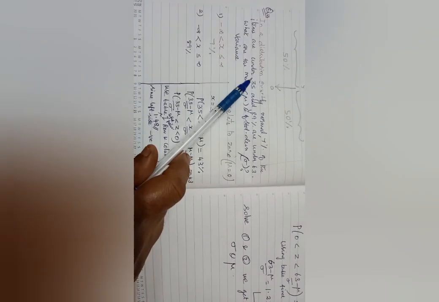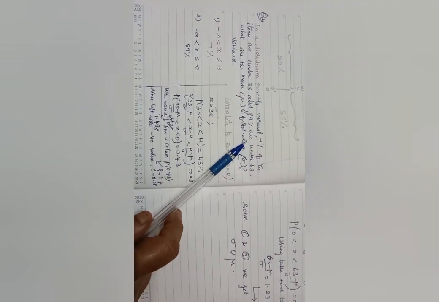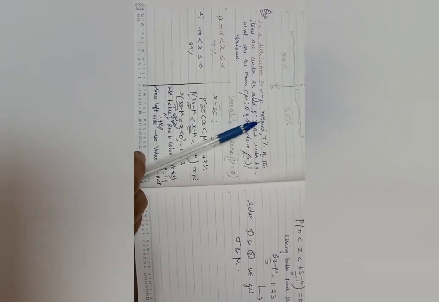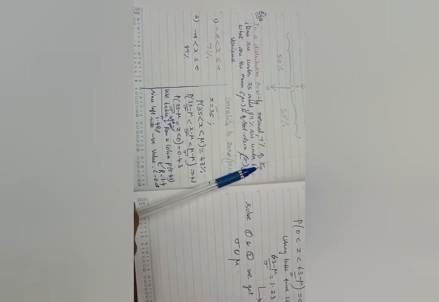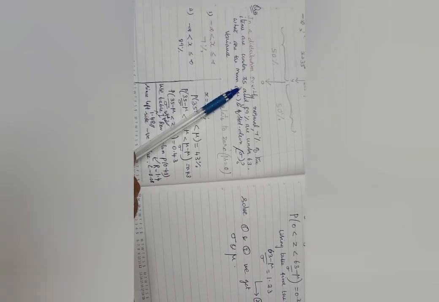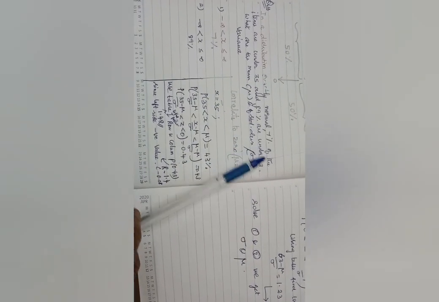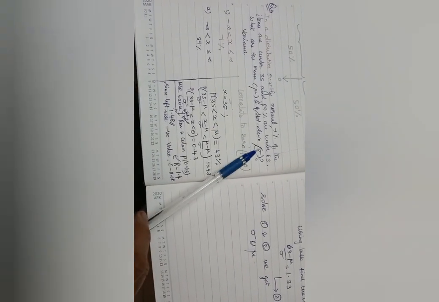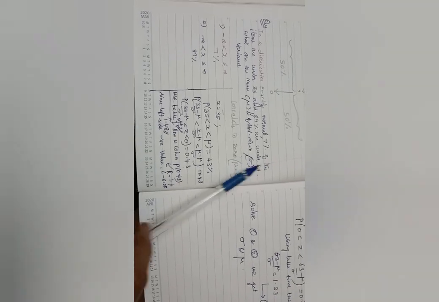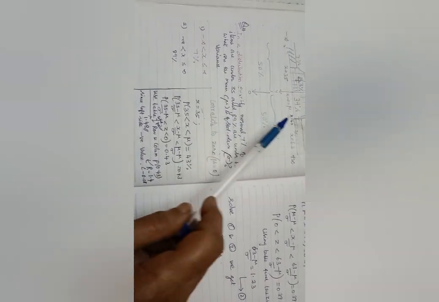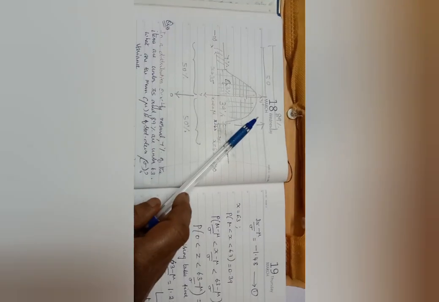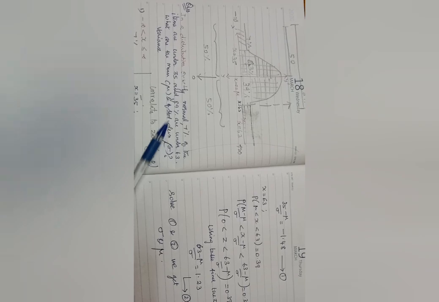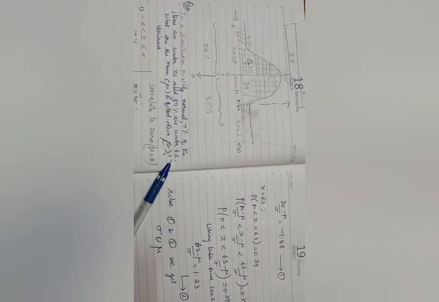Dear students, in the normal distribution we are solving the second sum. The sum is: in a distribution exactly normal, 7% of the items are under 35 and 89% are under 63. What are the mean and the standard deviation sigma that we have to find? So we have to make it as a diagram. x1 is 35 and x2 is 63.